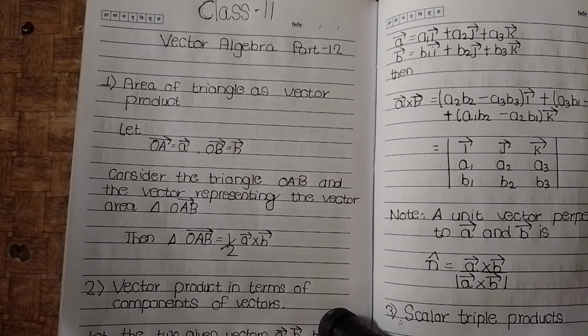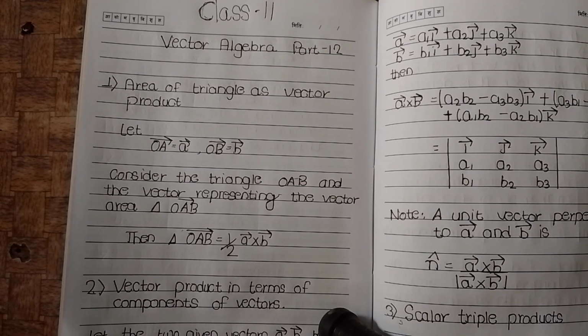You have to consider, and the vector representing the vector area, okay, of the triangle OAB vector. Then triangle OAB vector is equal to 1 by 2 A vector cross B vector, means 1 by 2 OA vector cross OB vector.